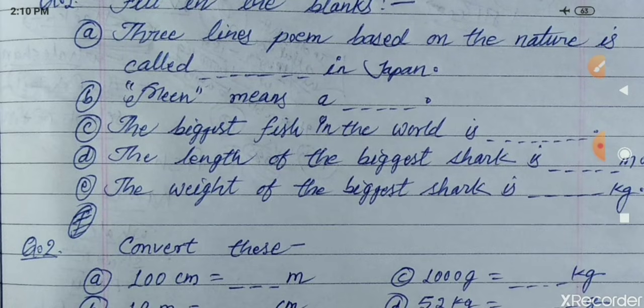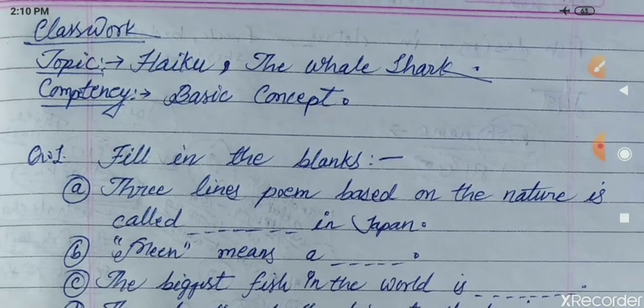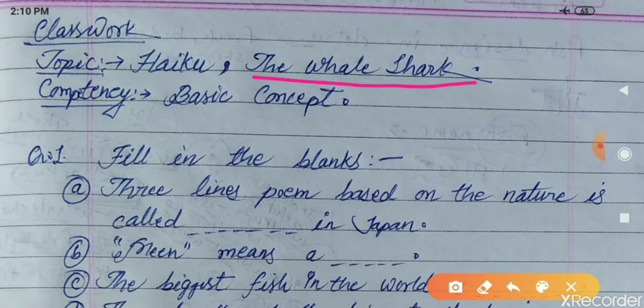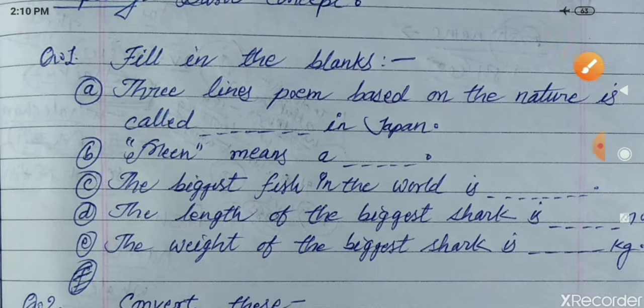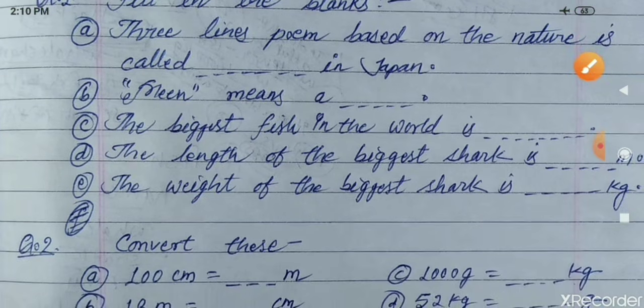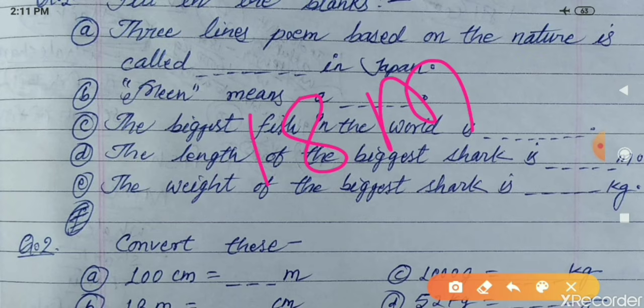Now come to C. The biggest fish in the world is dash. Yes, no doubt, it is the whale shark. Now come to D. The length of the biggest shark is, yes, 18 meter. Very nice.